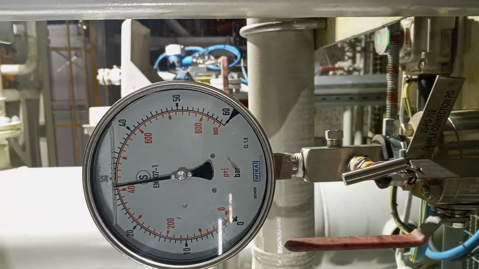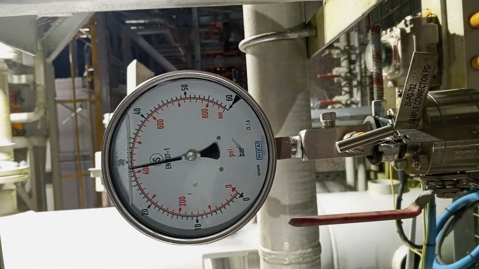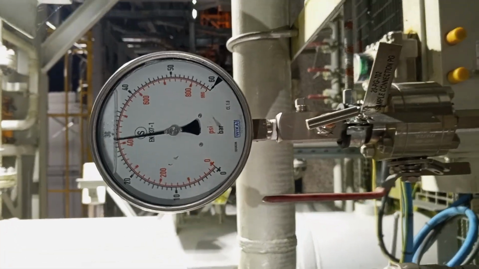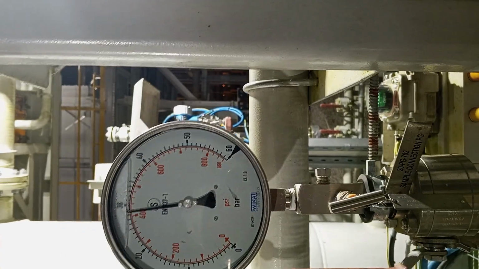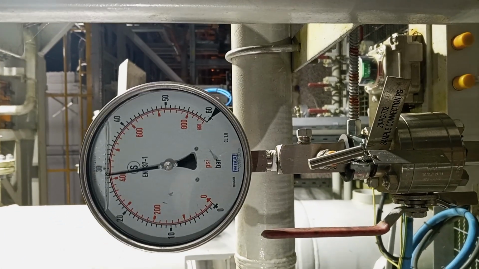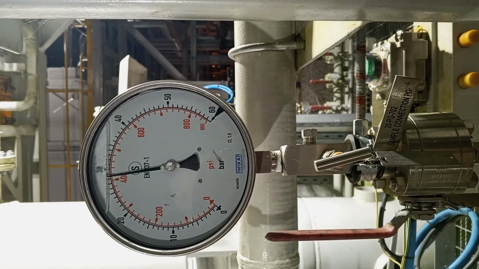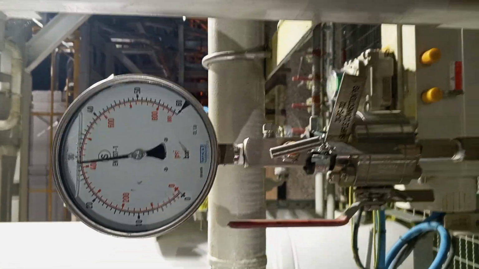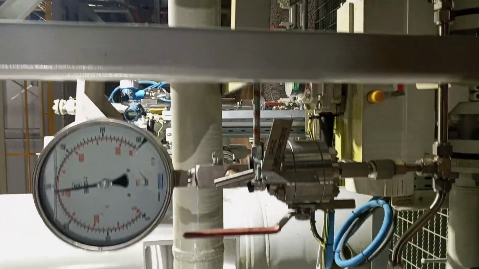Some instruments or some gauge may display the figure in kPa, Pascal. But for this one, to convert from bar to PSI, we use the normal formula: 1 bar equals approximately 14.5 PSI. So remember the formula, it helps.